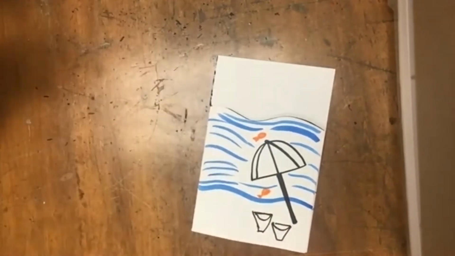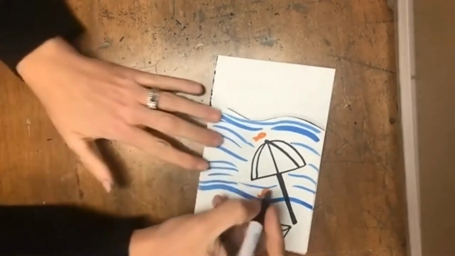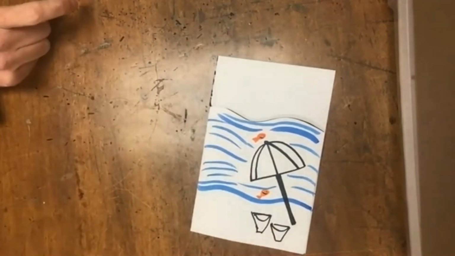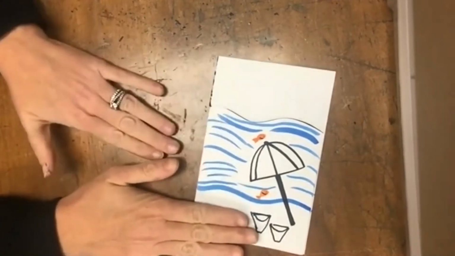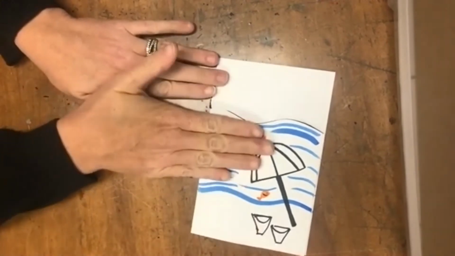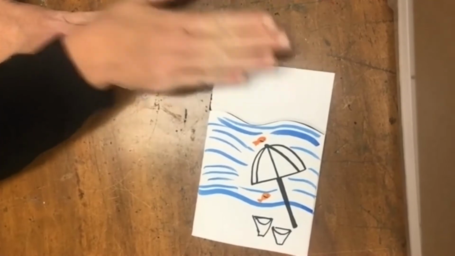Ooh, that one's getting close to shore. Okay, I'm going to add a little smiling face, happy fish. Okay, so now you have the foreground, which is the sand, so you can color that in. And then you have the middle ground, which is the water. Okay, and then you have what's called the background of the picture.